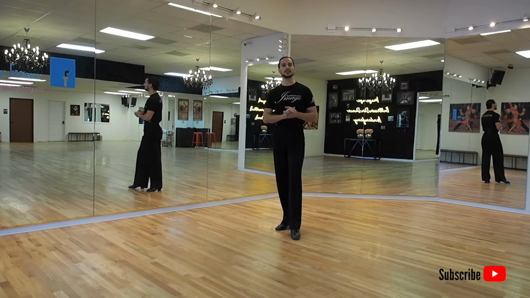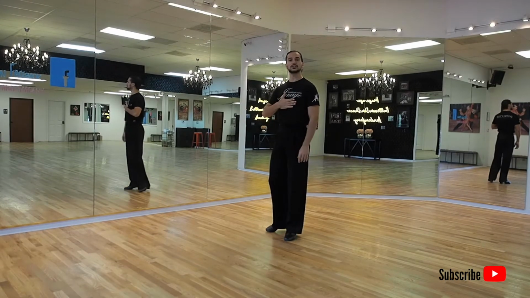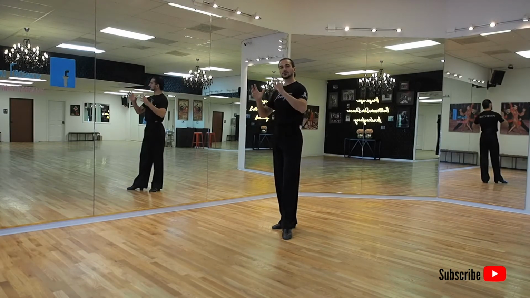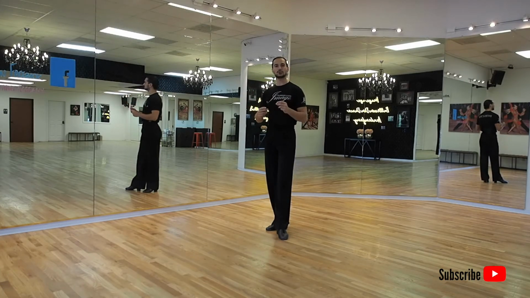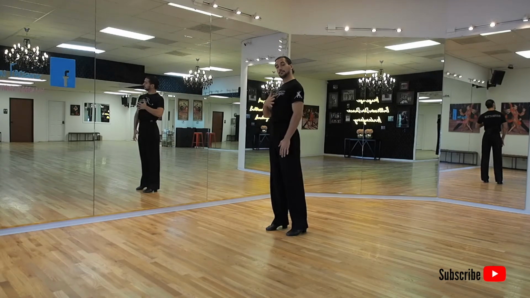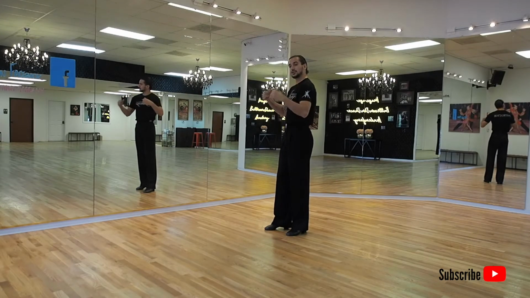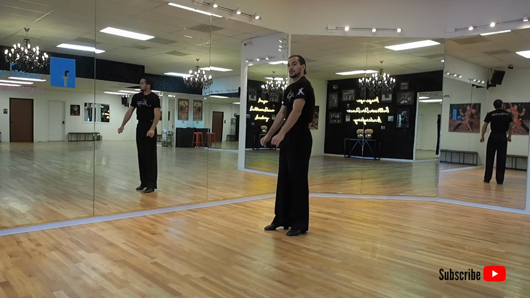Now, the second thing we said we're going to do is use the chest pop. To make it simple, let's choose those same two steps, 2 and 3 and. We're going to do a pop with our chest. Make sure that you don't do it from your shoulders.